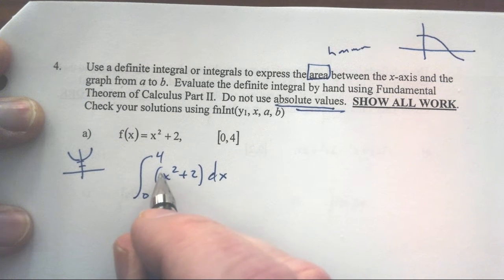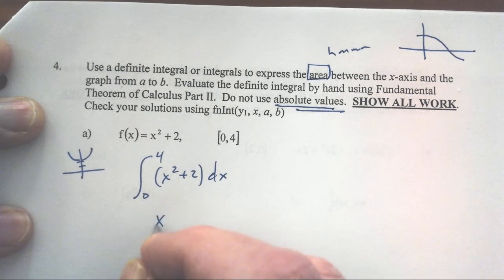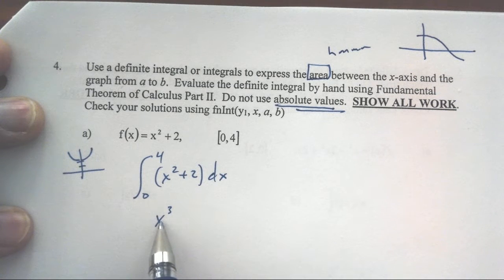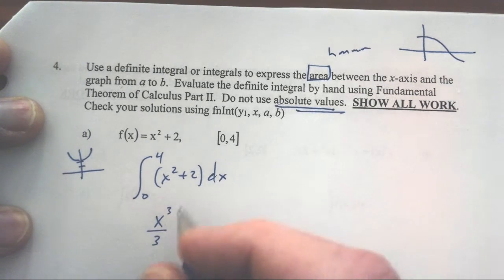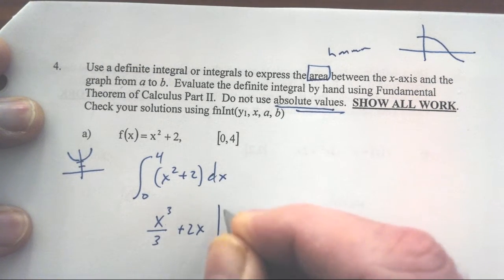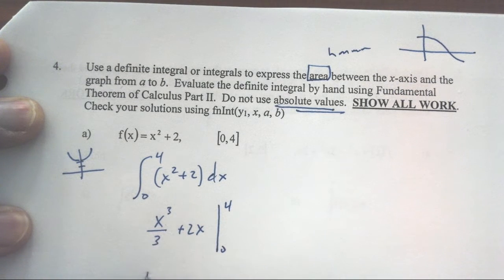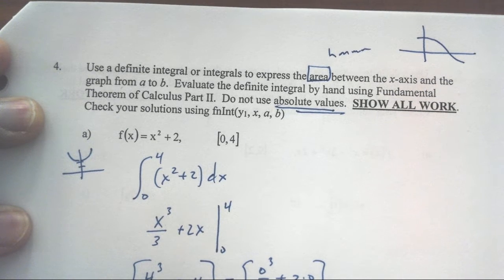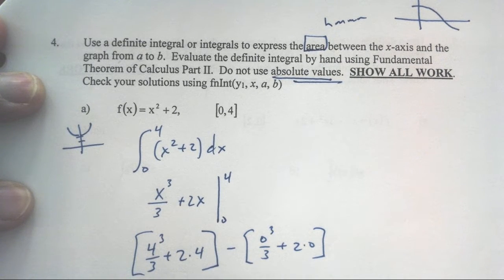So if I take the antiderivative of x squared, to get to x squared I would have had to start with x cubed, but that gives me 3x squared. I don't want the 3. So first term, x cubed on 3. To get to 2, I had to start with 2x, and I'm integrating that from 0 to 4. So I put in 4, then I subtract from that, put in 0, and I get 64 thirds plus 8, or plus 24 thirds, minus big 0 here, I get 88 thirds.